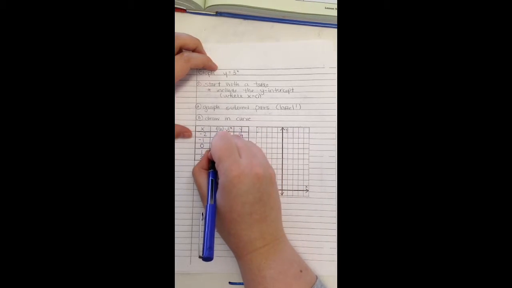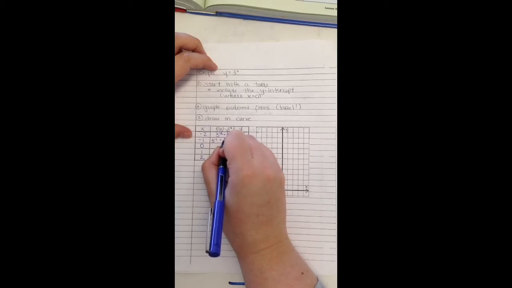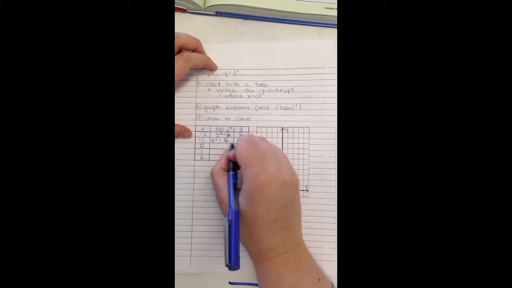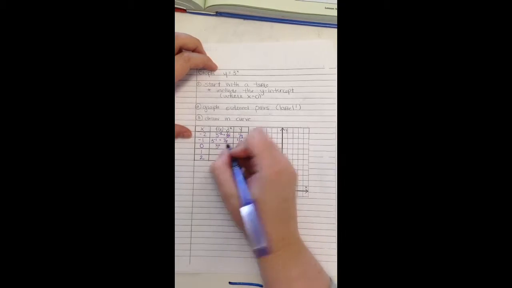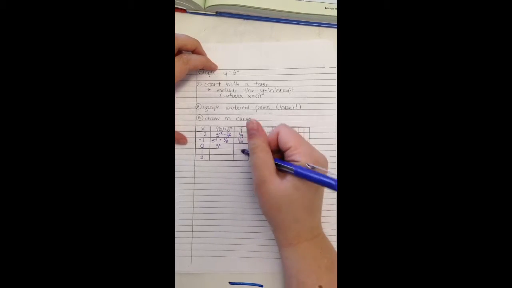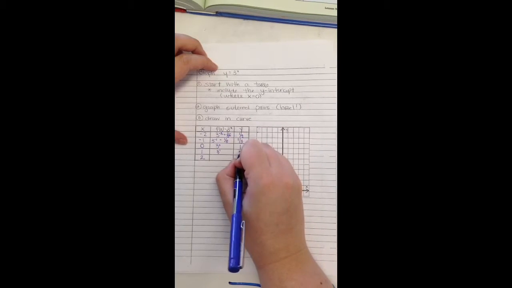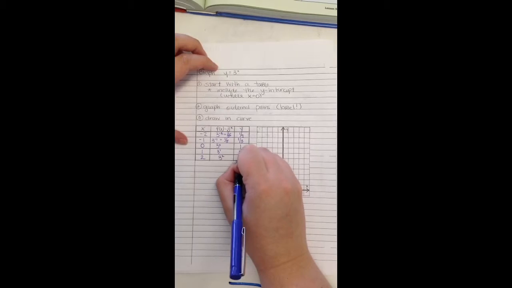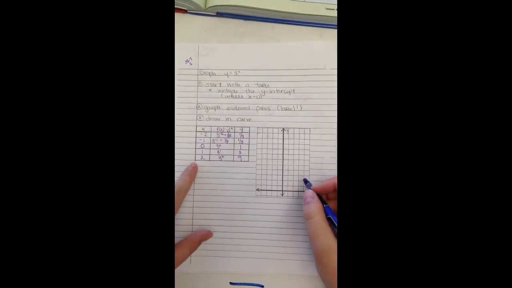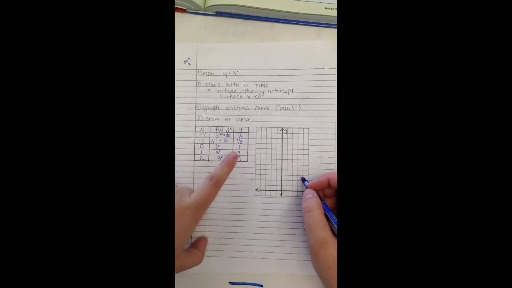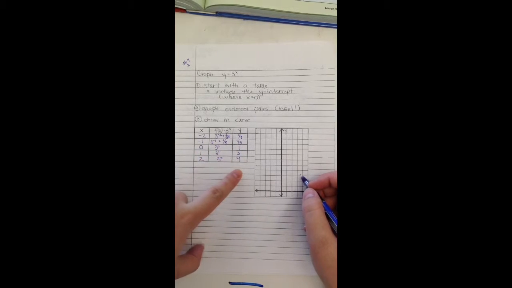If I have 3 to the negative first power, that's the same thing as 1 over 3 to the positive first power, which is just 1/3. If I have 3 to the 0 power, anything to the 0 power is just 1. 3 to the first gives me 3, and 3 squared gives me 9. So now I have my ordered pairs. I have (-2, 1/9), (-1, 1/3), (0, 1), (1, 3), and (2, 9). Those are all my ordered pairs. I can draw them on my graph.